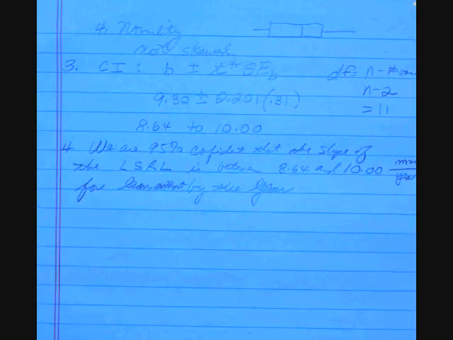Now, good news, bad news. Some of your calculators will do all this for you. Mine does not. Yours may. So look at your linear regressions. If you have a linear regression t-int, your calculator will do the confidence interval for you. And if you don't, then you have to do some calculations yourself. Okay?